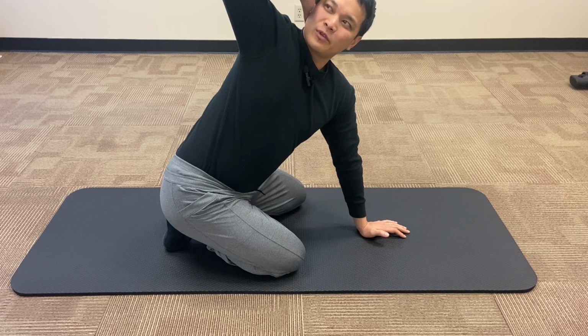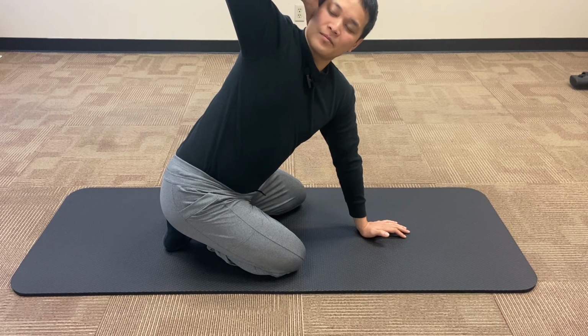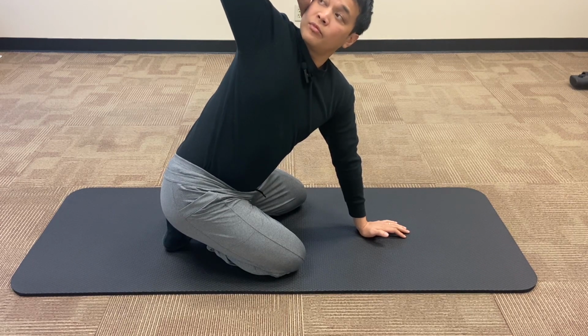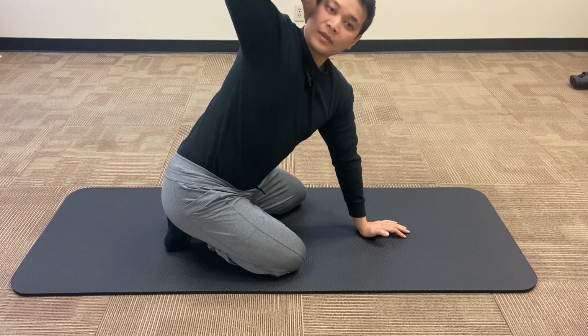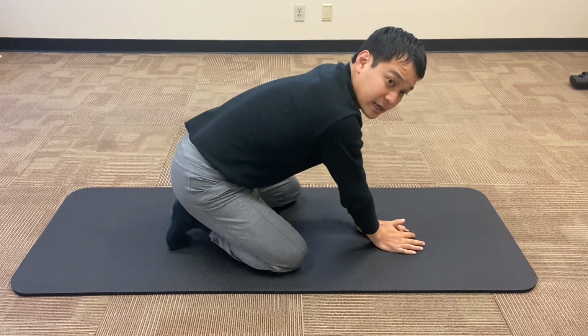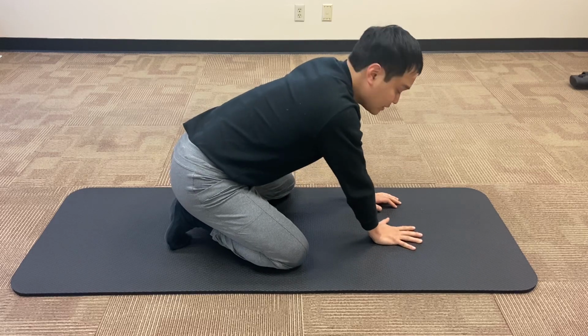Take a deep breath in, breathe out, and hold it there for a couple of seconds. We're aiming for somewhere between 3 to 5 breath cycles, and then coming back down to the beginning. And let's show you what it looks like from the other side here.